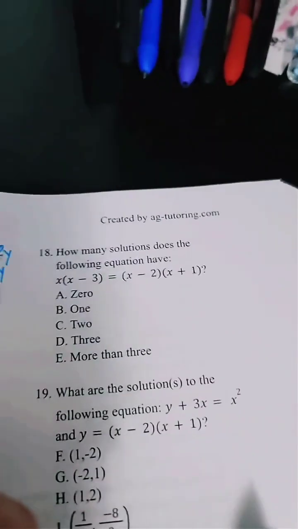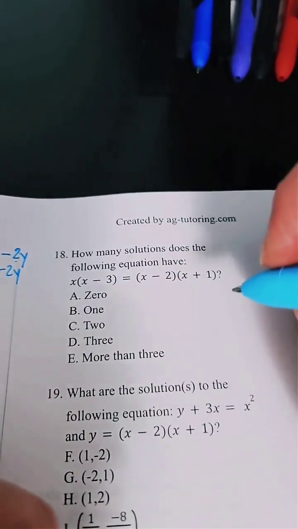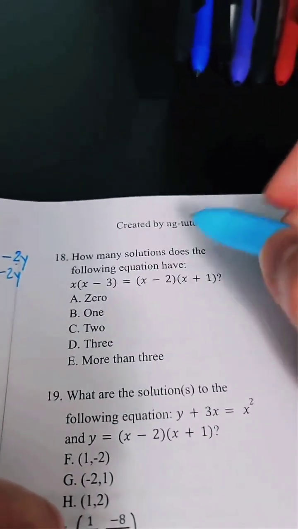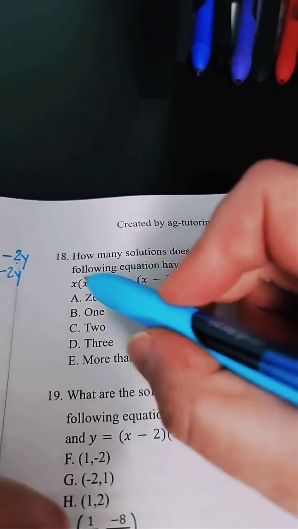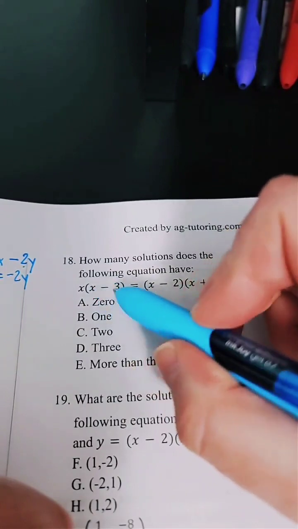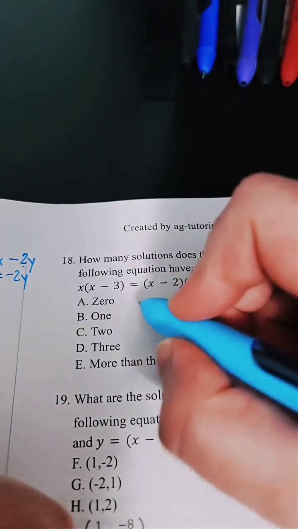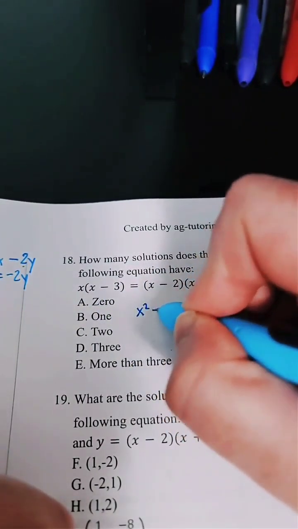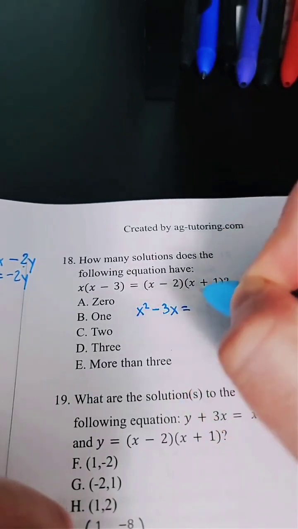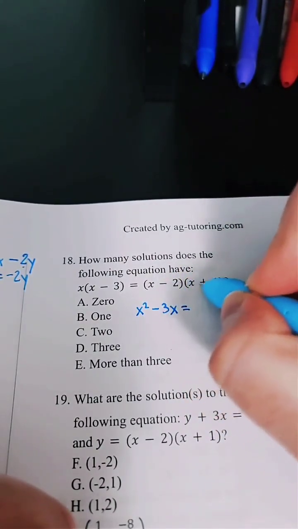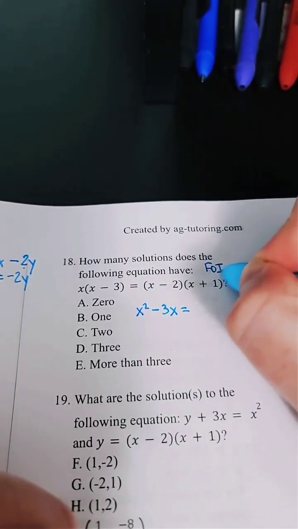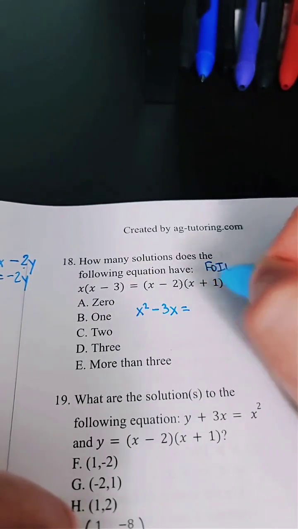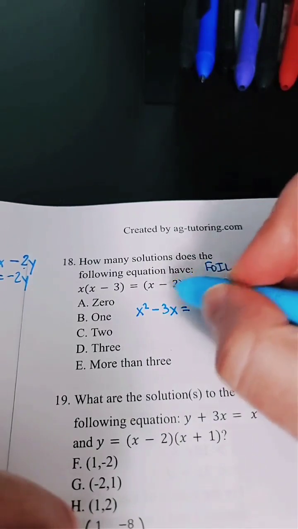Okay, so let's keep going to number 18. So for number 18, it says how many solutions does the following equation have? So let's start by distributing this x to each of these terms. So it would be x squared minus 3x is equal to, now I have 2 terms plus or minus in parentheses times 2 terms plus or minus in parentheses. So that indicates I have to FOIL.